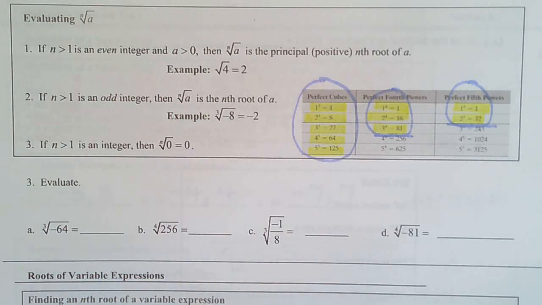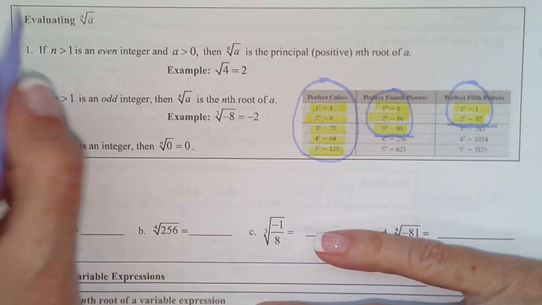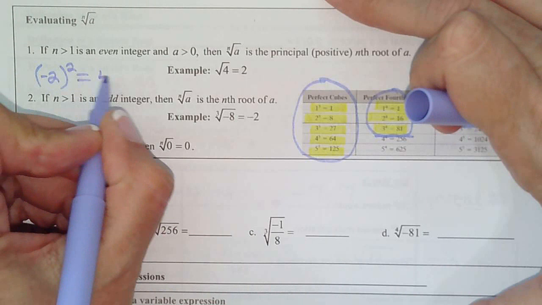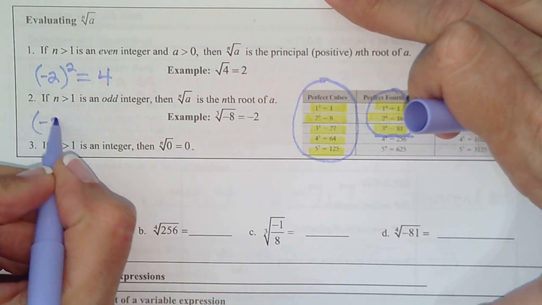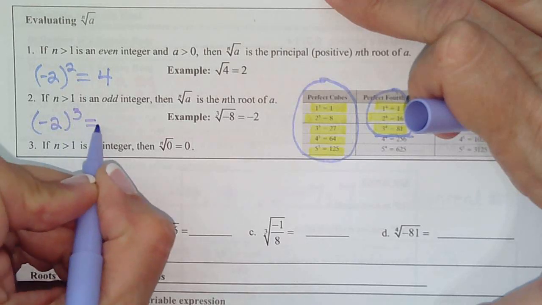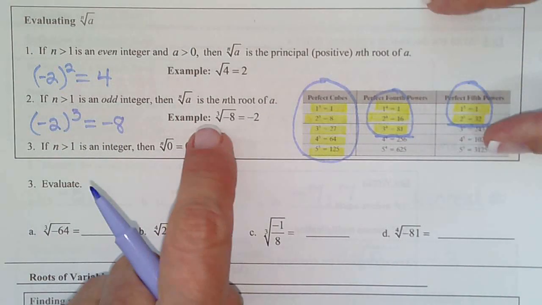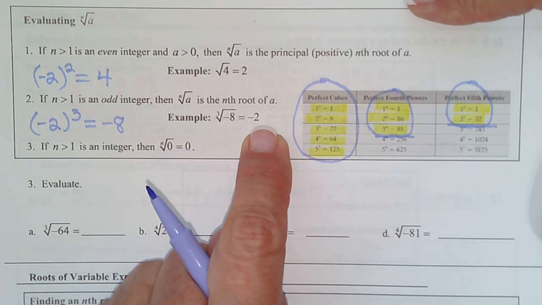Because remember, anytime we raise a number to an even power, it's always positive. But if I raise a number to an odd power, I can get a negative number. So that's why it's okay with an odd index to get a negative answer.